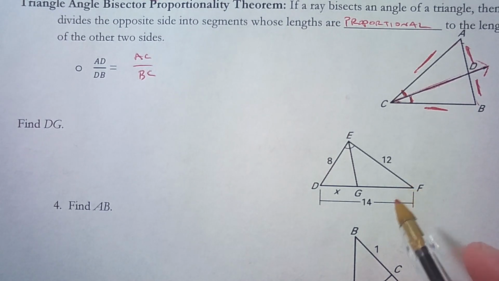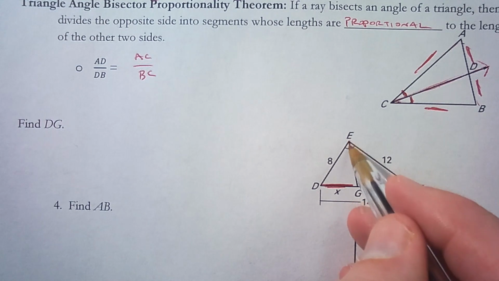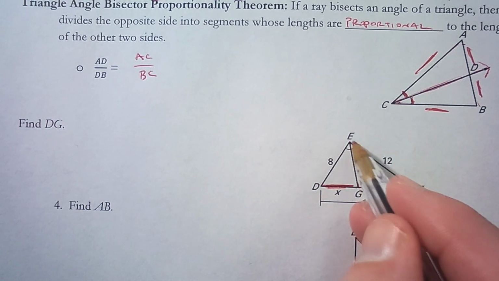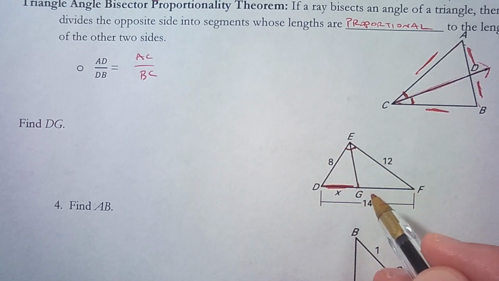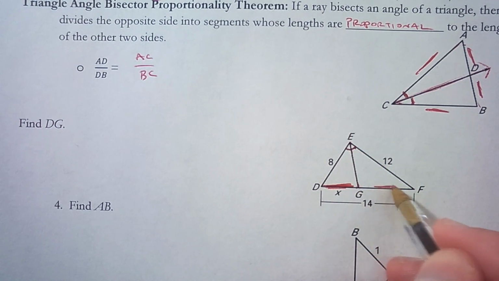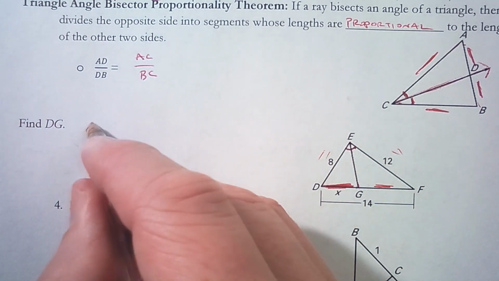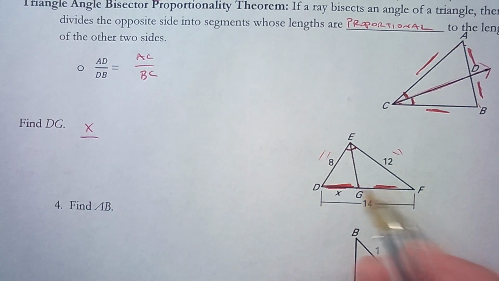Here we need to find the length of segment DG. Here is my ray. It's actually drawn as a segment because there's no arrow, but either way, it's bisecting an angle of the triangle. So these two segments are proportional to these two segments. So X is to this other segment right here.